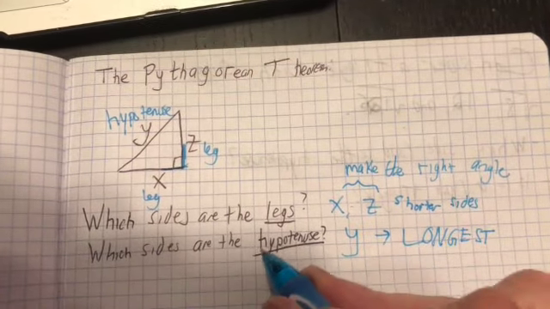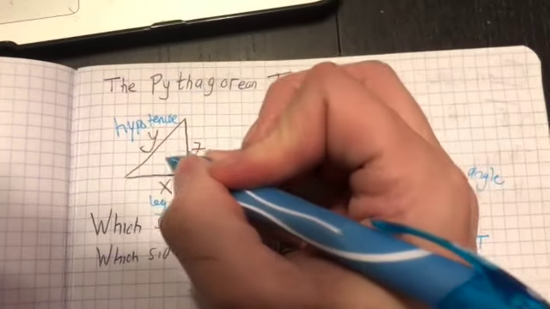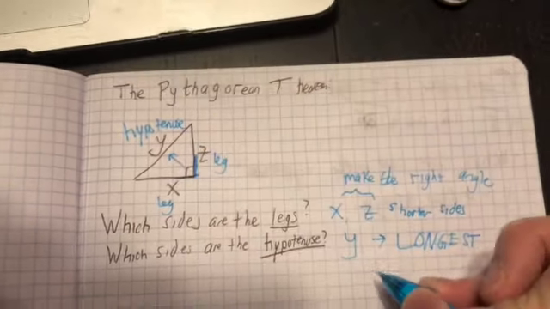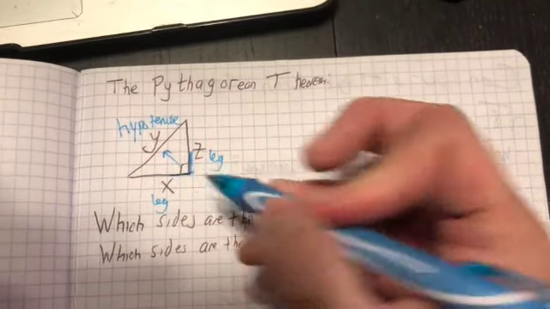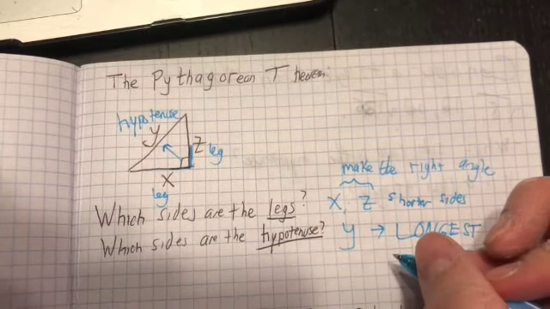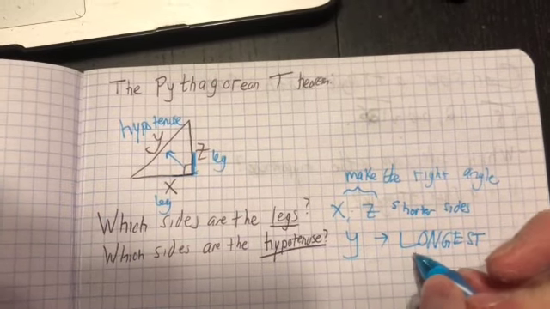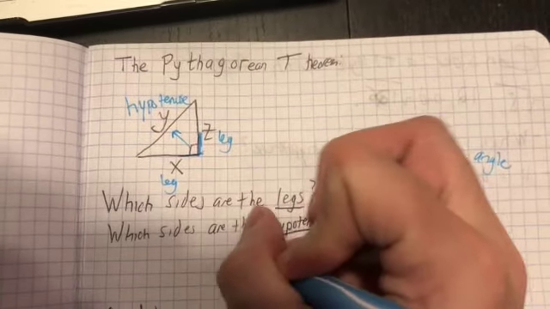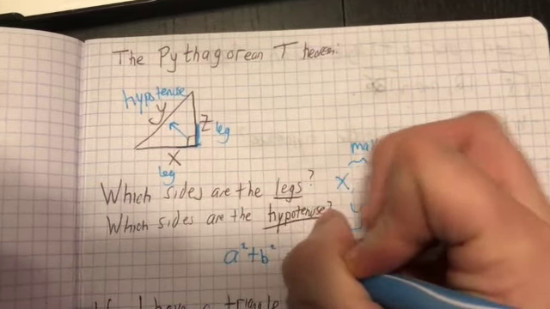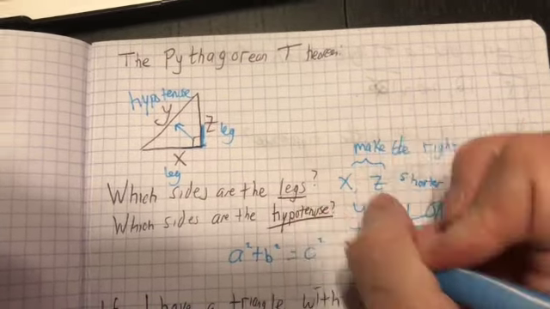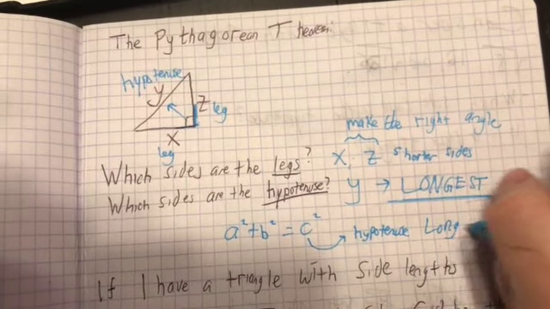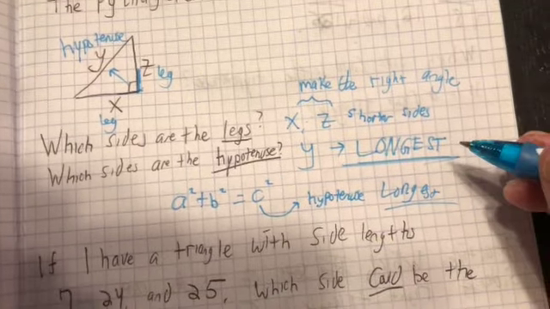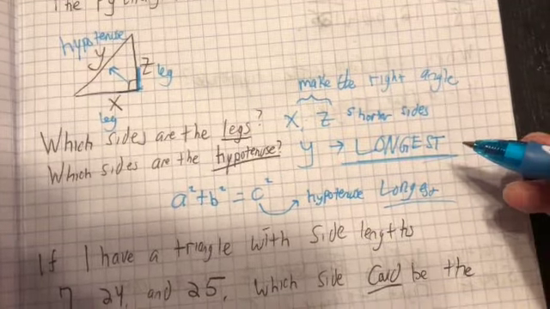And then my hypotenuse is going to be the longest side, and it's opposite my right angle. So we can draw a space directly across from the angle to get there. It's opposite the right angle. And really the important part today is the hypotenuse is the longest side. All right. So in my formula, a squared plus b squared equals c squared, the c is going to be my hypotenuse, or the longest side, or the largest number. So we want to pay careful attention to identify which number is the largest.